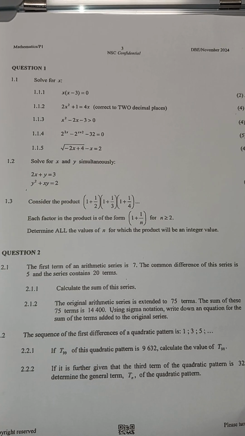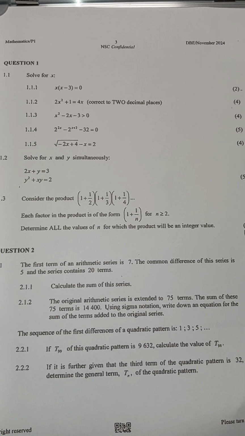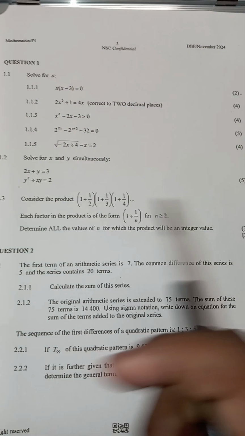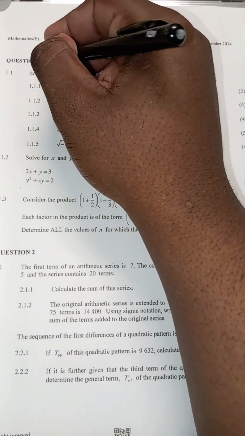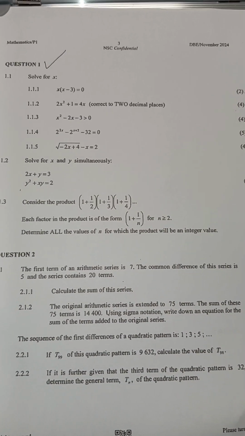Today we're going to be doing Mathematics Paper 1, November 2024. We'll start by checking the first question about algebra, then we'll check the other ones in other videos.